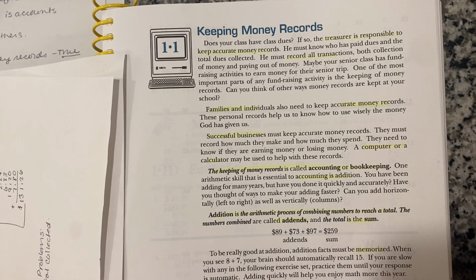So first of all, this talks about keeping records. Does your family have to keep records? Yes, they do. Does your business have to keep records? Yes, successful businesses have to keep records. A computer or a calculator a lot of times is used, but when going through business math, they want you to actually not use one right away, just to get used to doing your math facts. And that's important. When you have to add and subtract and multiply and divide. And so that's what we're going to be doing.